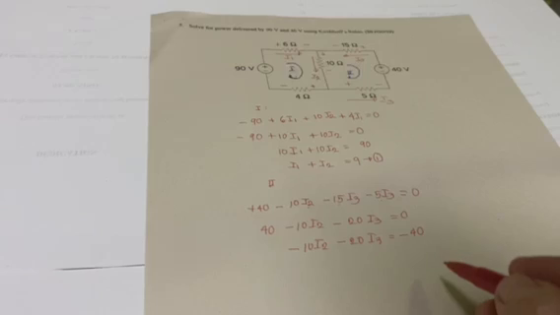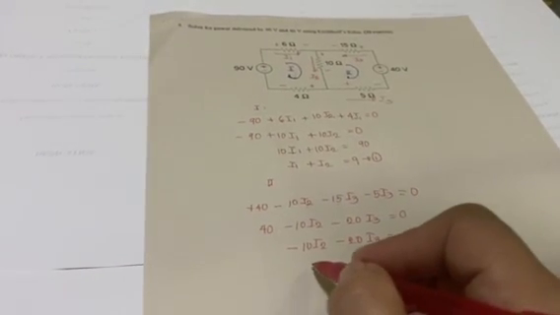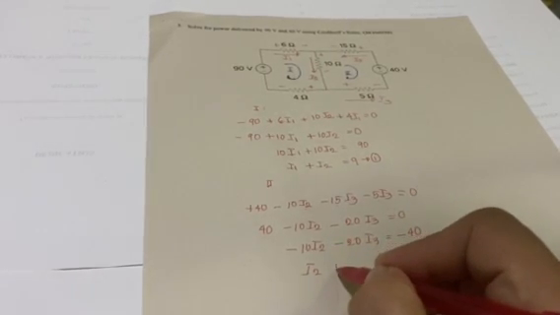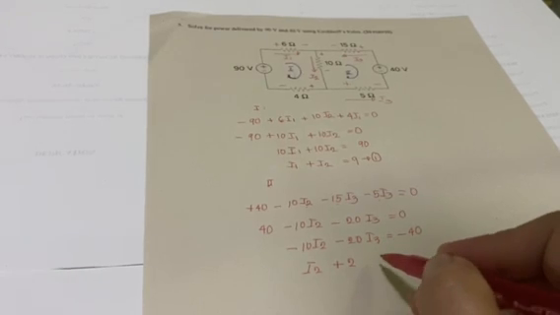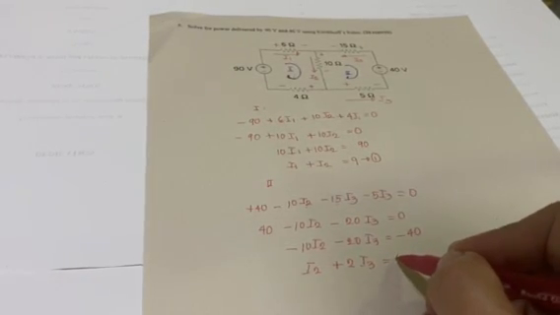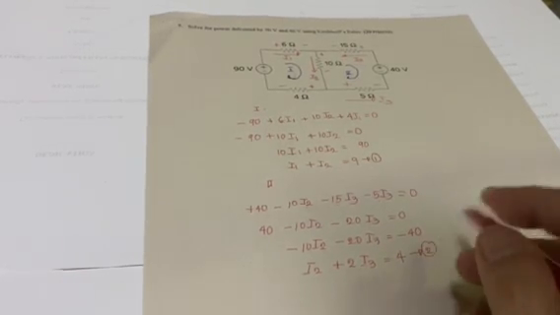Divide everything by negative 10. So to reduce this equation, I get I2 plus 2 I3 gives me positive 4. This is my equation number 2.